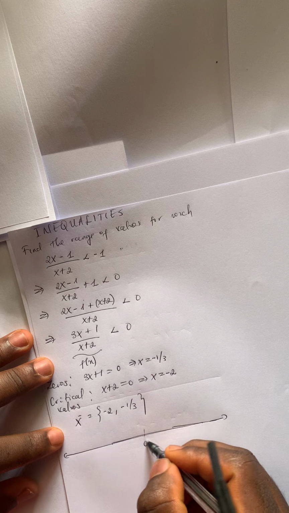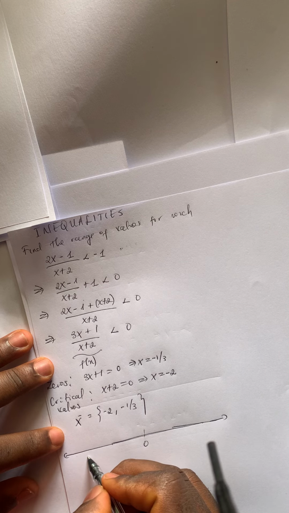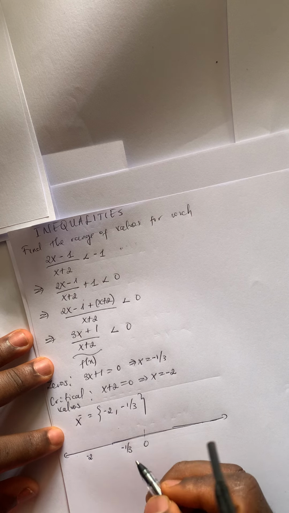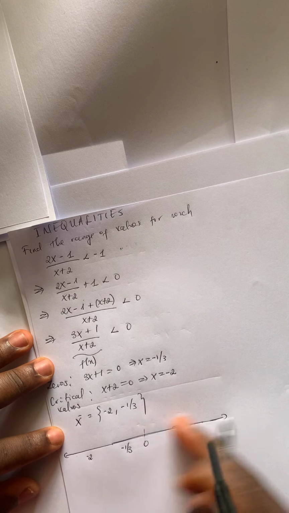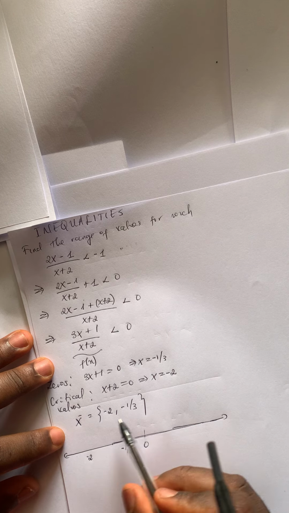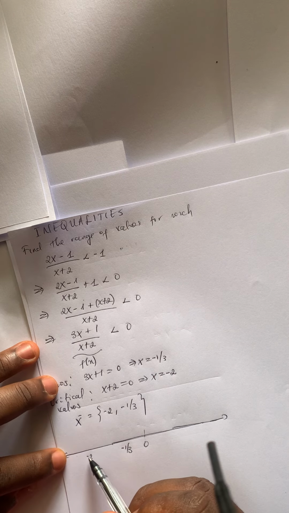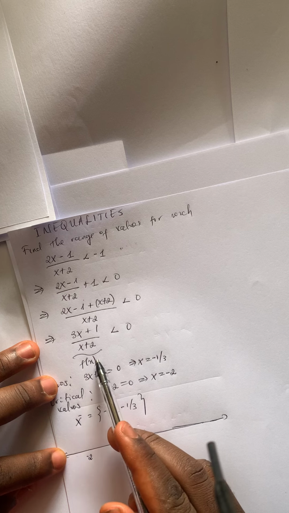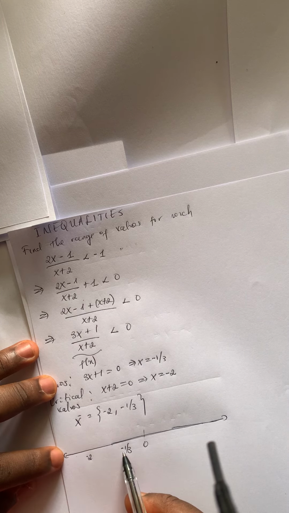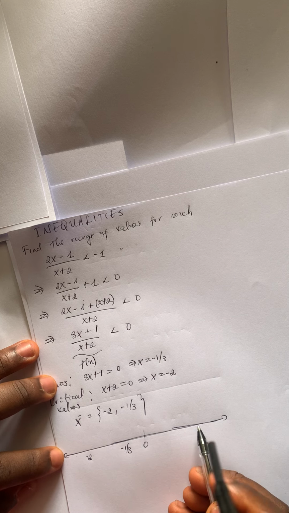We have 0, negative 2 is somewhere here, negative 1/3 is somewhere here. So this is the negative axis, positive axis. We have to test the sign of f of x with values less than negative 2, values between negative 2 and negative 1/3, and values greater than negative 1/3.